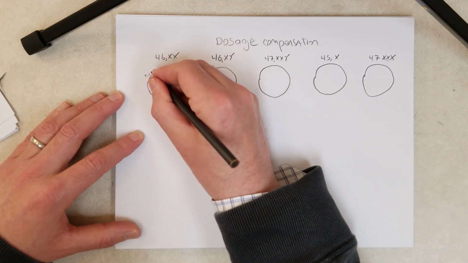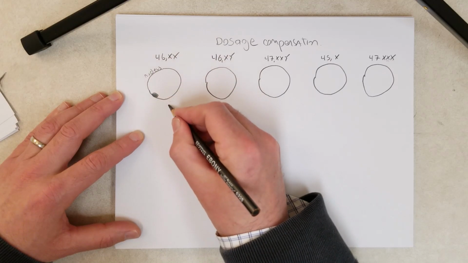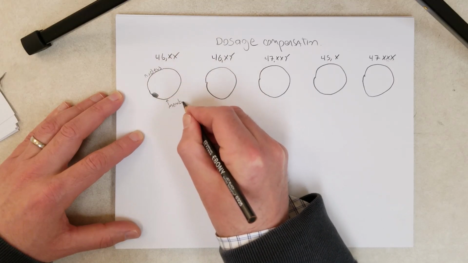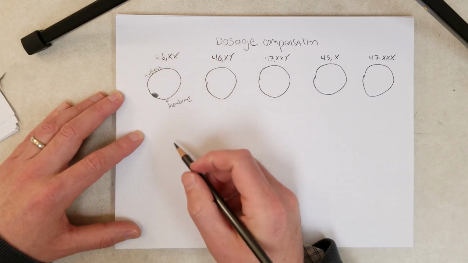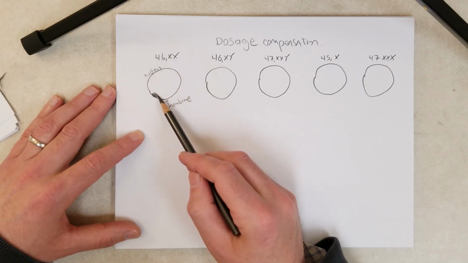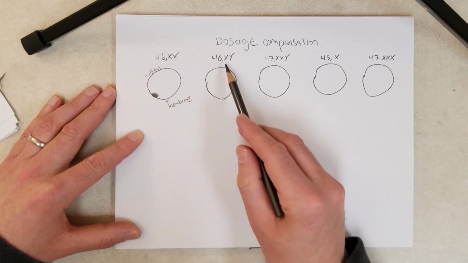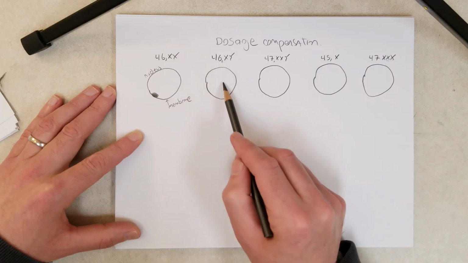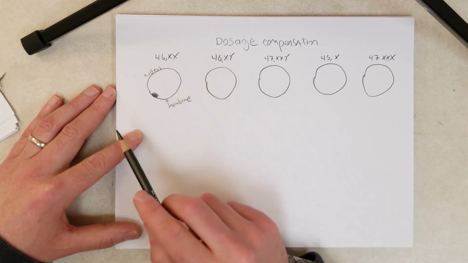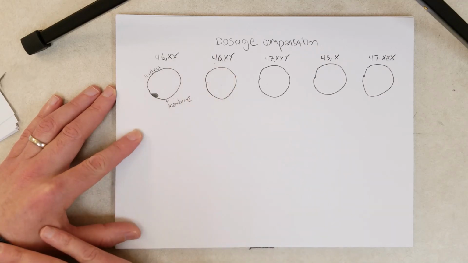So this is a nucleus, this is the membrane. We're not looking at the cytoplasm, and they use certain dyes and they see a darkly staining structure along the membrane here. Now they don't see it over here in nuclei from 46XY individuals.